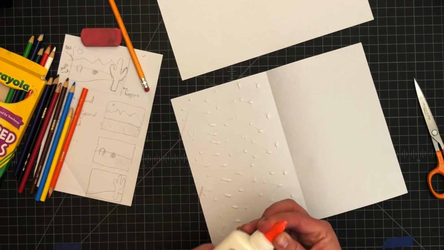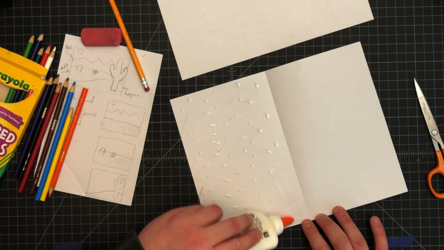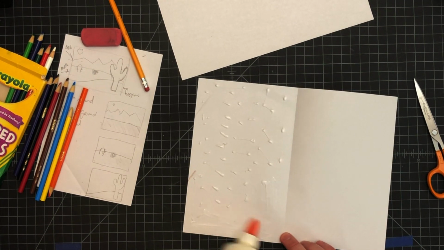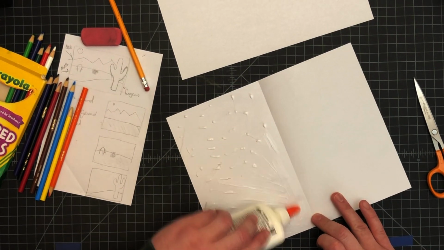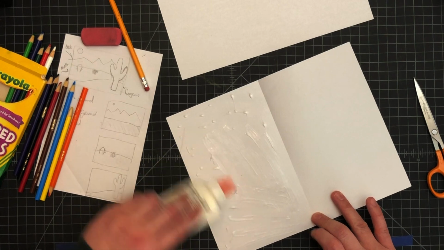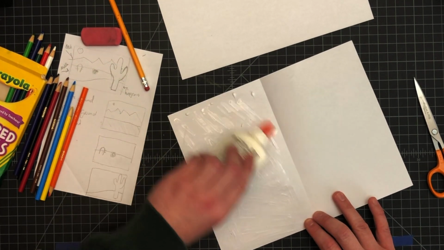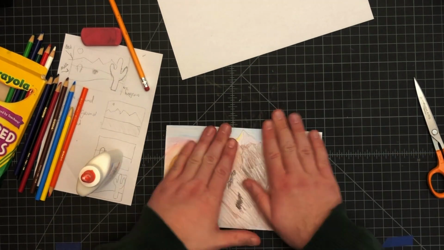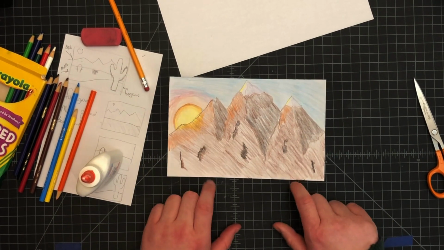And then I'm going to close my glue bottle, and very carefully smooth this out as best I can using the nozzle of the glue bottle. That way I don't have any bumps that show up in my picture as I'm trying to glue it down. So this is the background piece.